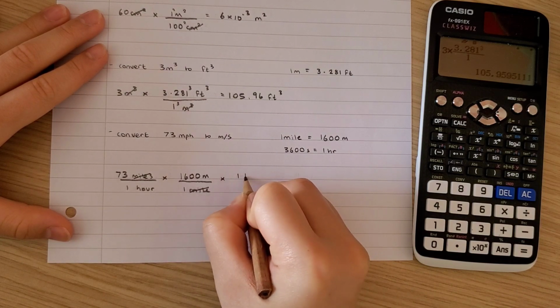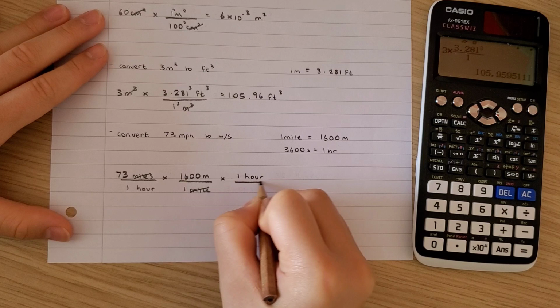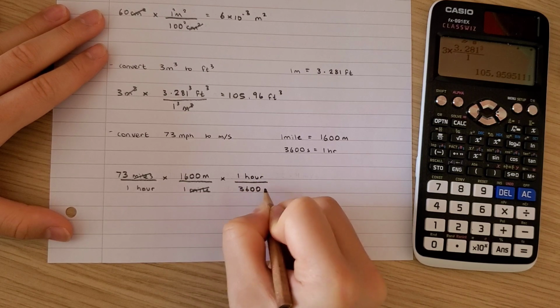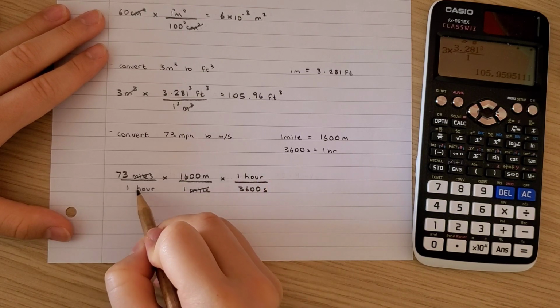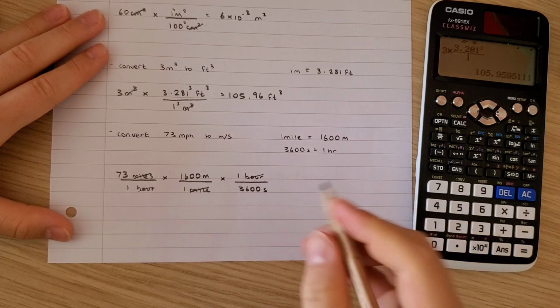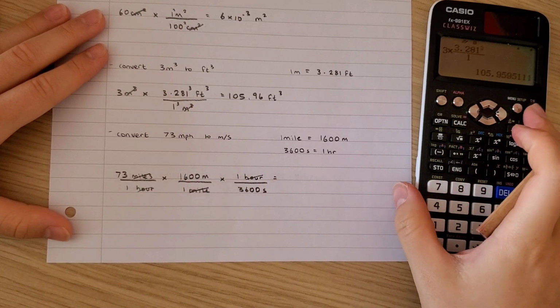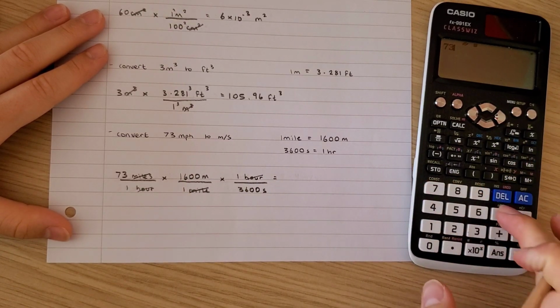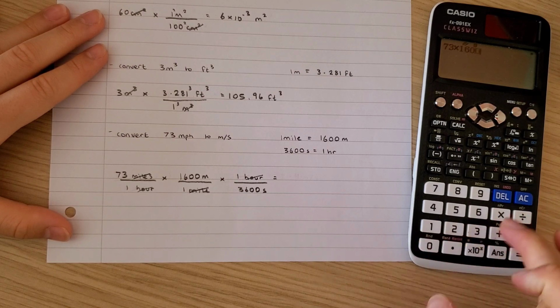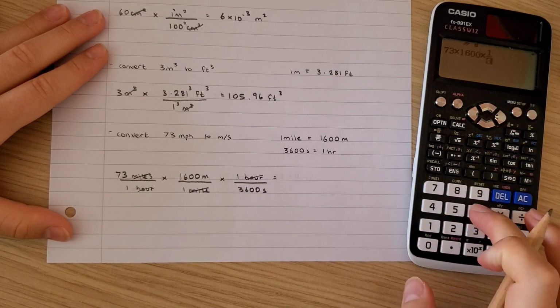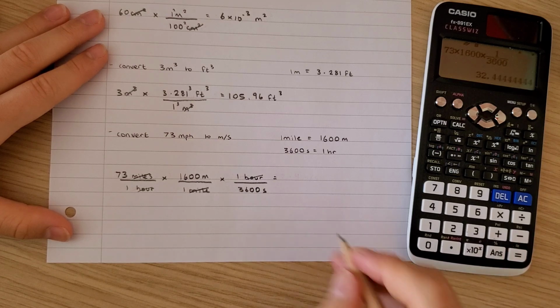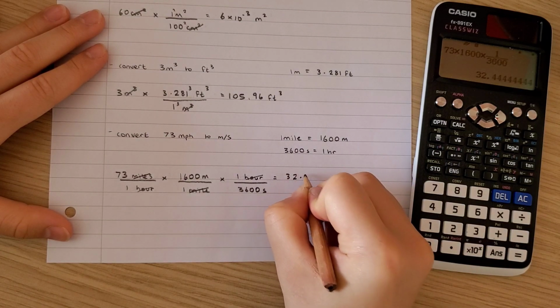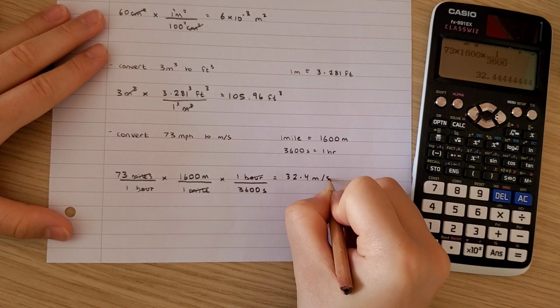we do 1 hour for every 3,600 seconds. So now we can cancel out this one and multiply across. So you get 32.4 meters per second.